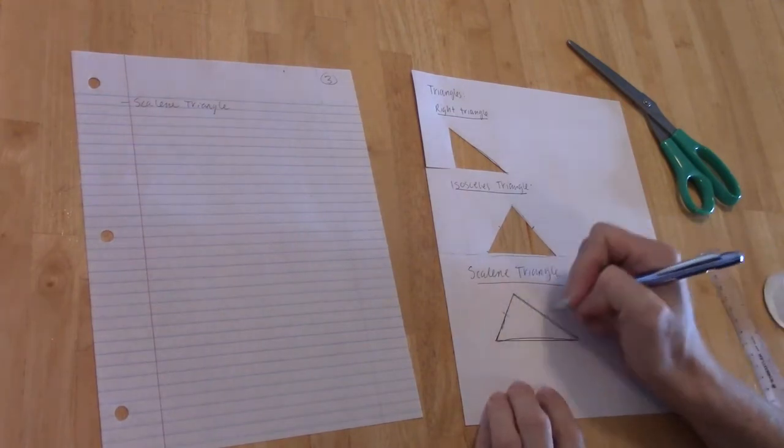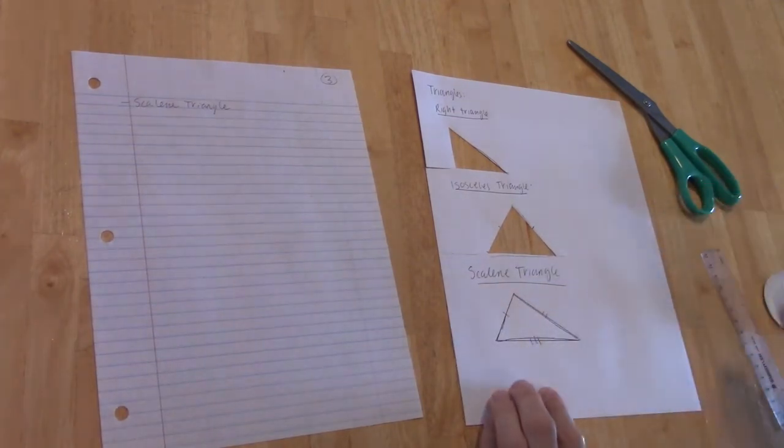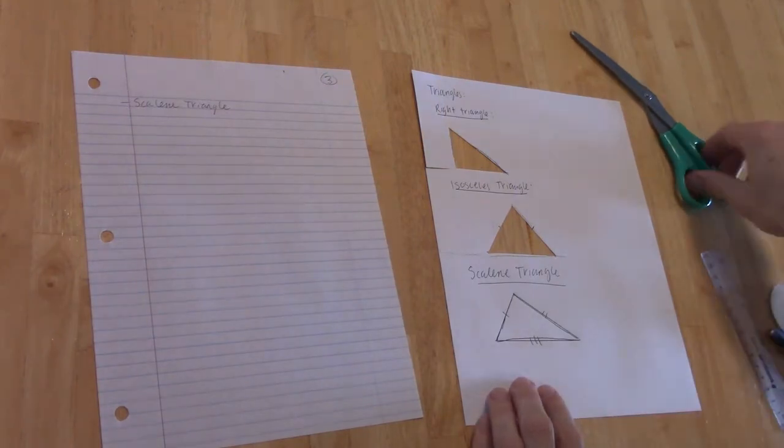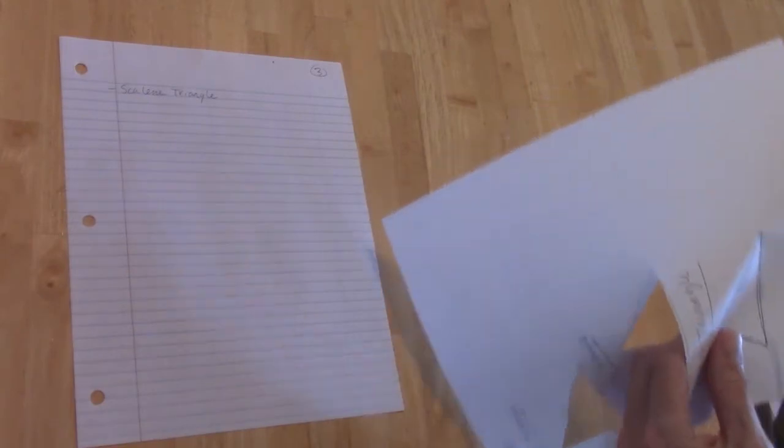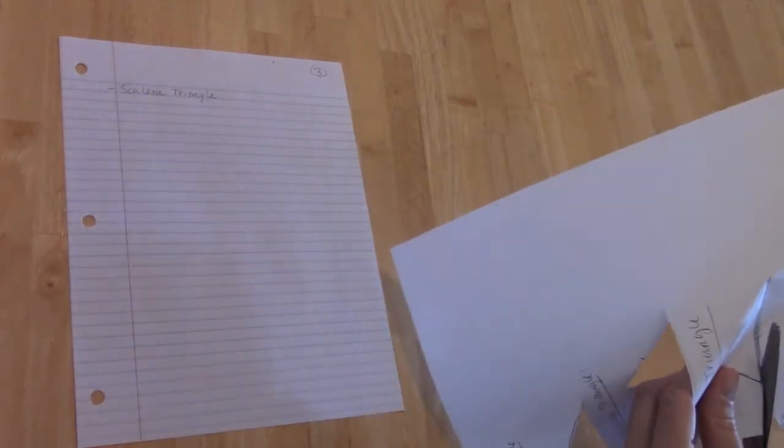Scalene triangle. And so we'll cut this scalene triangle out, and we need to make it into a rectangle or parallelogram.